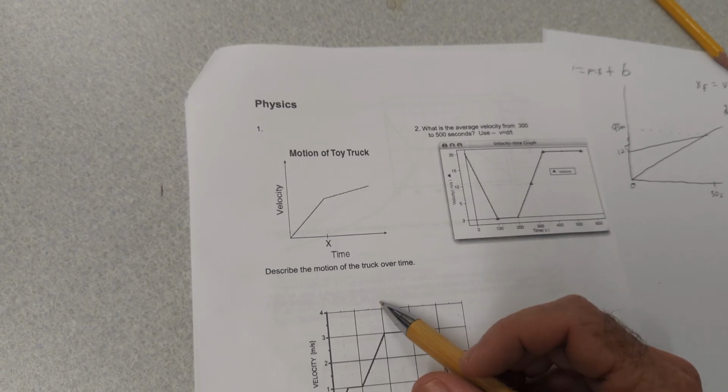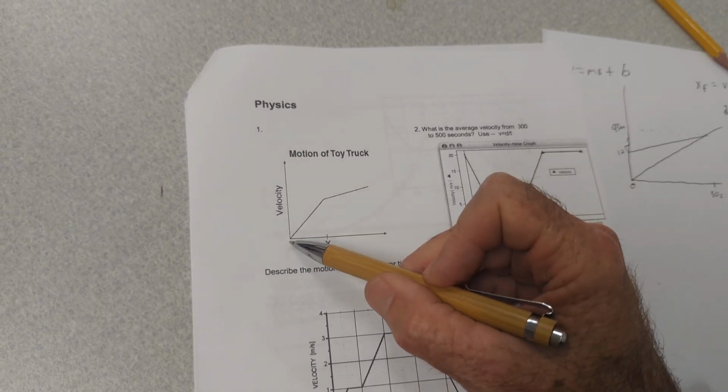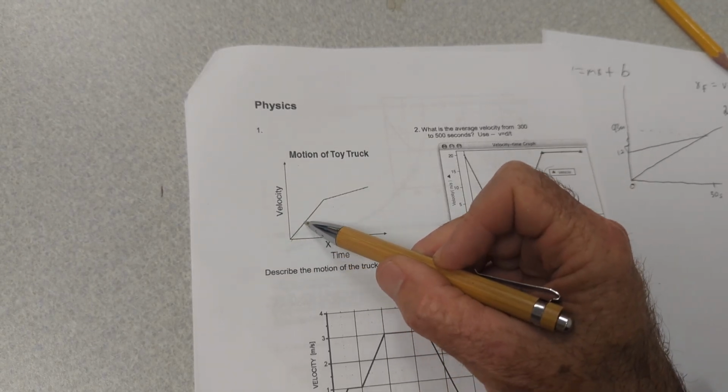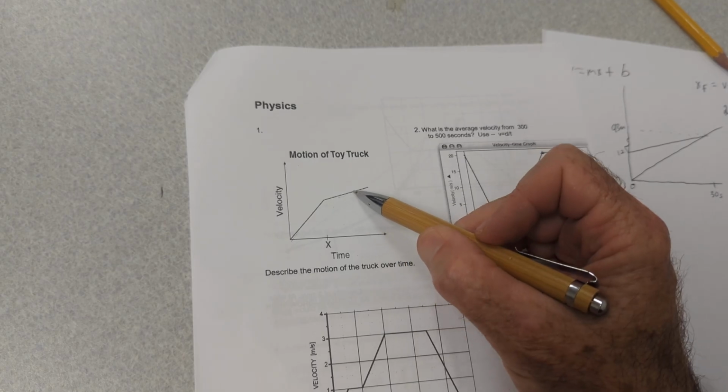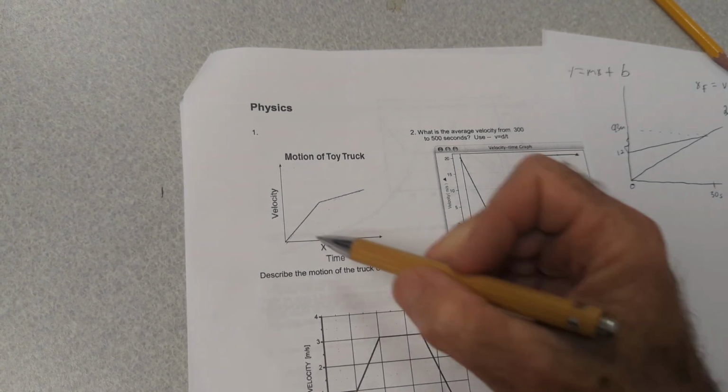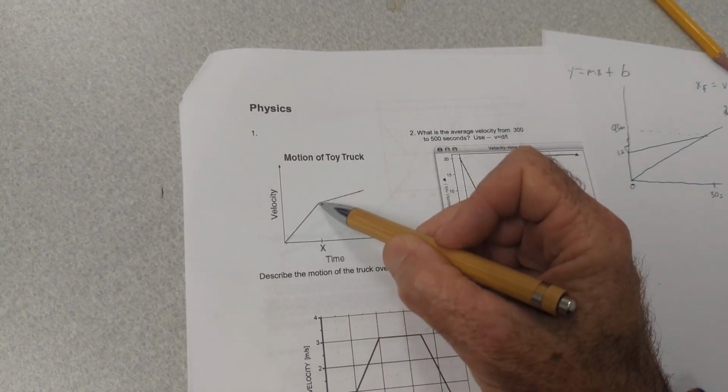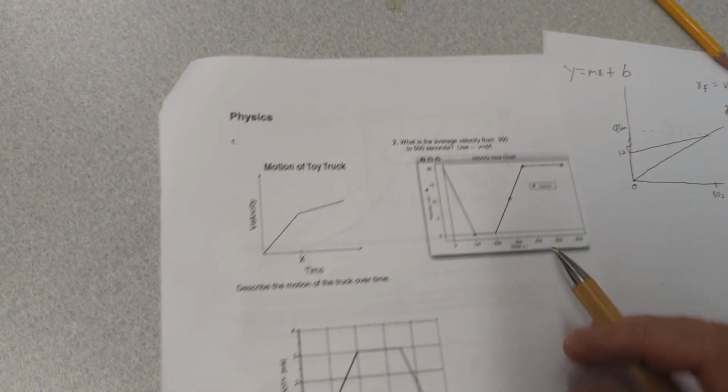Describe the motion of the truck over time. It's going faster at first. It's accelerating, and then it's still accelerating, but at a slower rate. Its velocity is increasing, but at time equals x, remains increasing, but at a lesser rate.